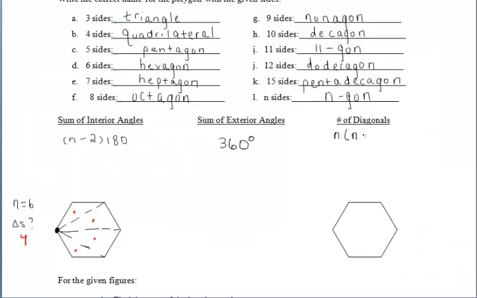And then finally, the third formula that you have to know is how to find the number of diagonals that can be drawn in a shape. And that's n times n minus 3 divided by 2. I'm going to use a hexagon to demonstrate where this formula comes from. From each vertex n, we can draw n minus 3 diagonals. So let's think about that. We have 6 vertices total, and from each vertex, we could draw 6 minus 3, or 3 diagonals, as you can see here.